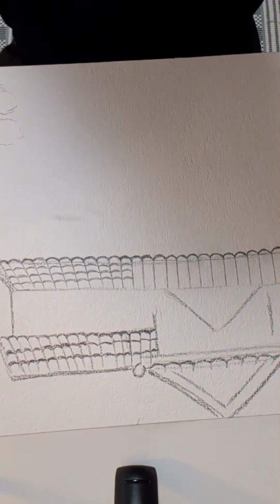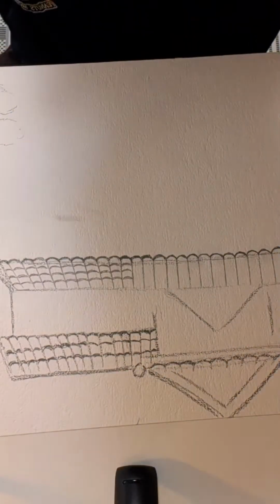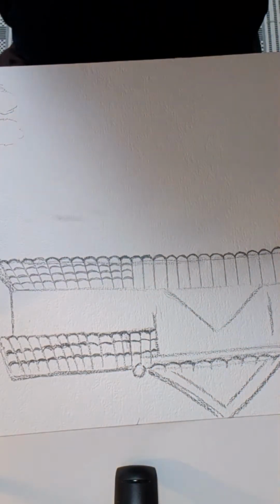I'm gonna check my reference again and see what I want to do. Oh, I like that. I wish I could easily show you guys the reference material and draw at the same time, but I can't easily do that.